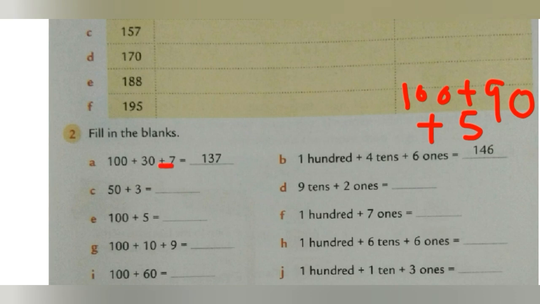So it will be written as 53 because 3 is in ones place and 50 is in tens place. Now we will do the G. Just check out question number G. 100 plus 10 plus 9. 9 is in ones place, 10 is in tens place, and 100 in 100 place. So how it will be written?